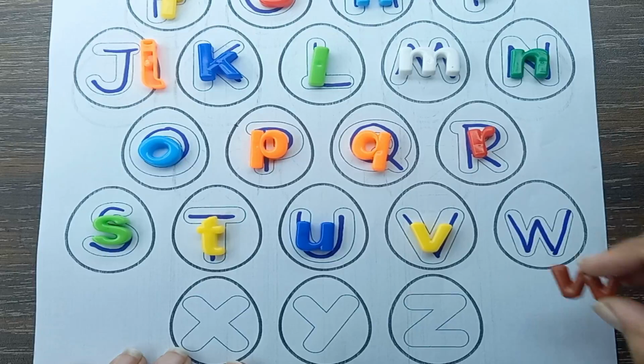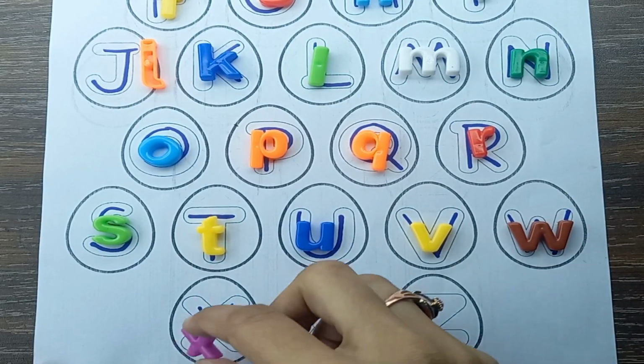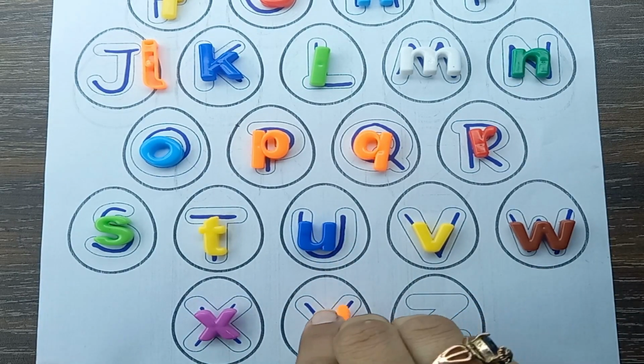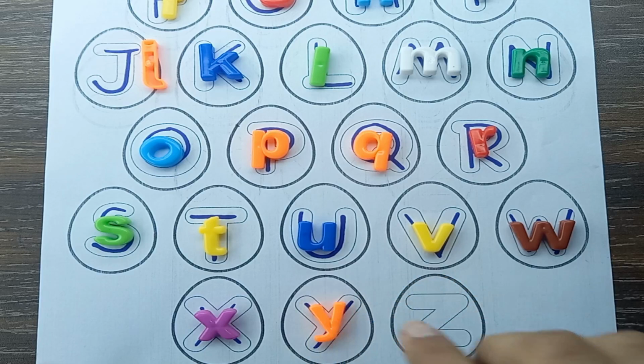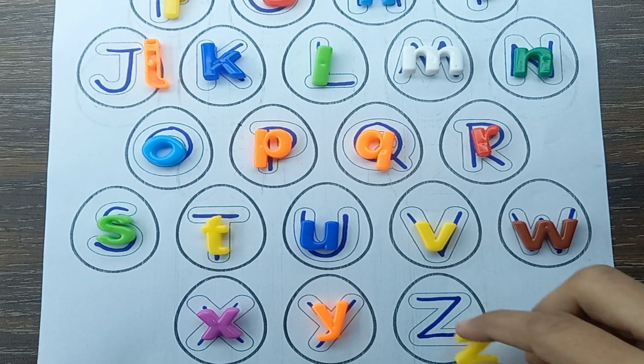W. W for watch. X. X for X-ray. Y. Y for yacht. Z. Z for zebu.